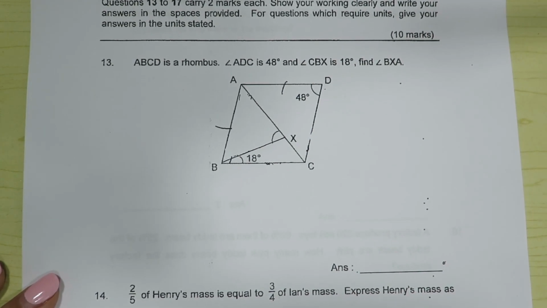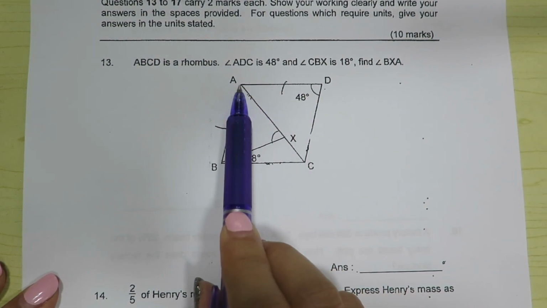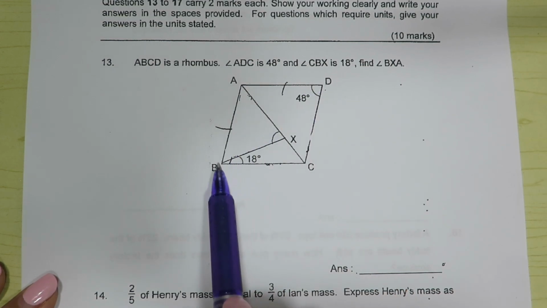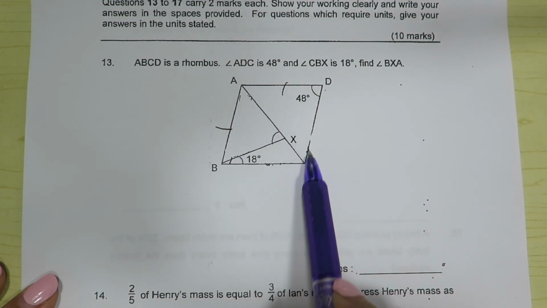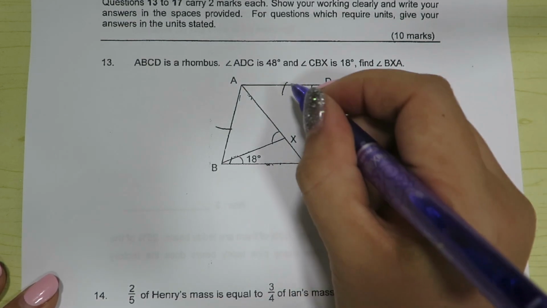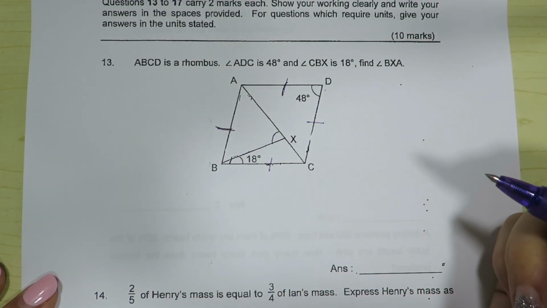Angles again. ABCD is a rhombus. Now what's a rhombus? We have two pairs of parallel lines. Over here parallel, over here parallel as well. And not just that, rhombus means all four sides have the same length.